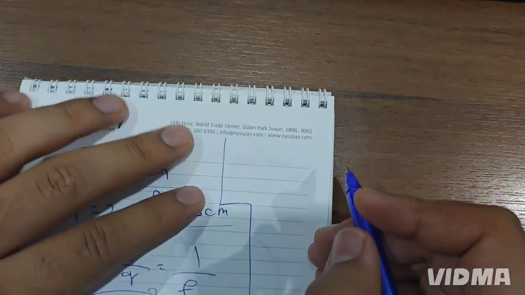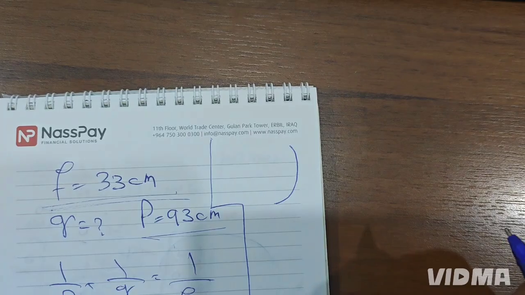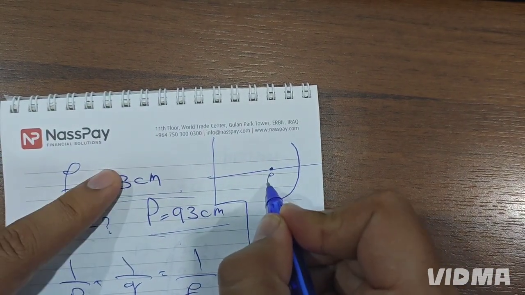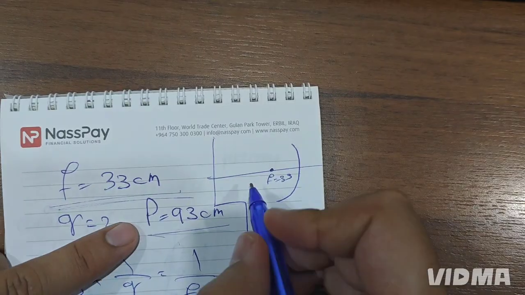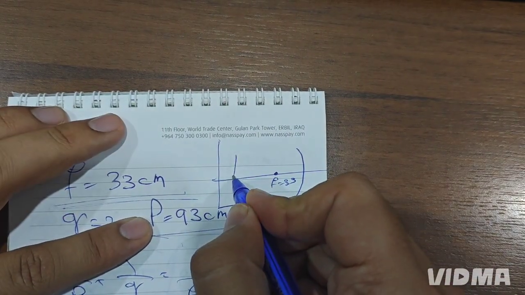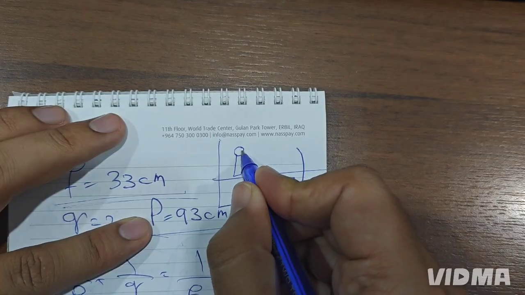Look. For example, this is the mirror, and this is the focal length, 33 centimeters, and this is the distance of the bottle or any object. For example, this is the bottle shape.